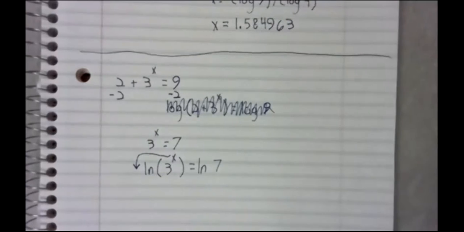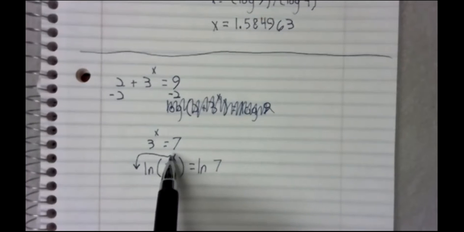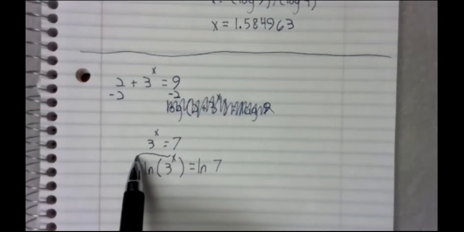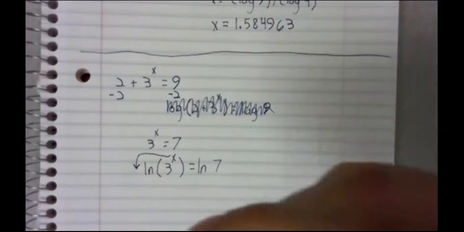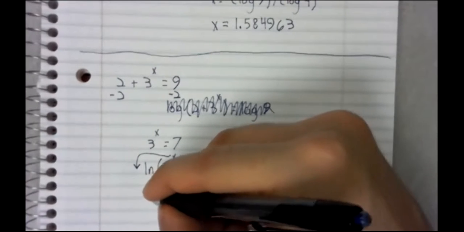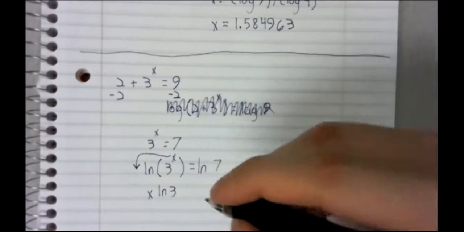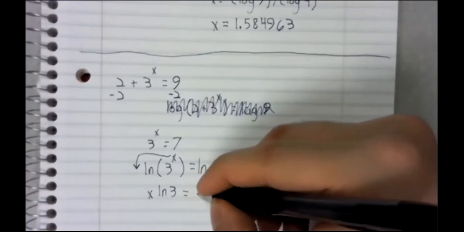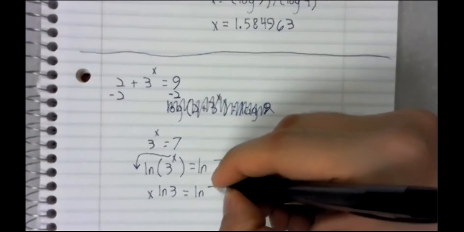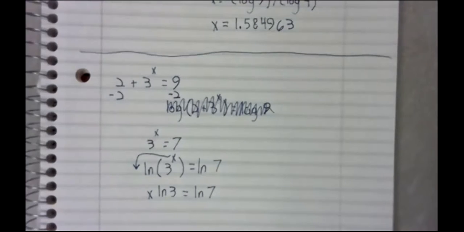Any logarithm, whether common or natural or a totally different base, will take an exponent down in front. x times the natural log of 3 is the natural log of 7.